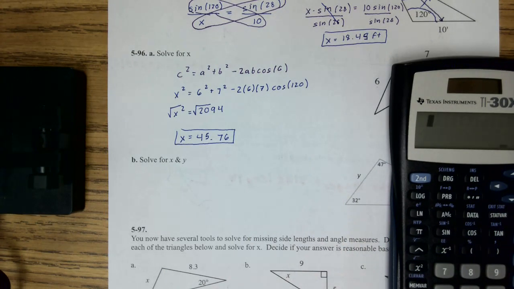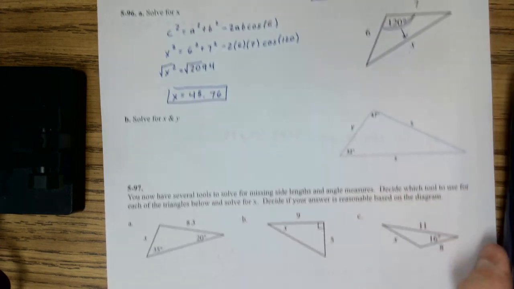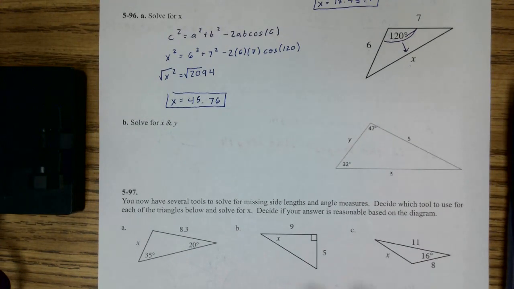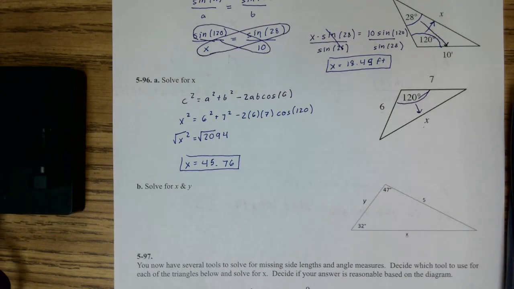All right, so this is 532 and 533, solving law of sines and cosines. As you can see, we still have a couple more problems that we're going to hit tomorrow. Please make sure that you're being respectful for the sub while I'm gone. I really do appreciate it, folks.